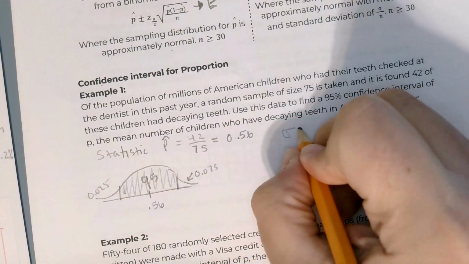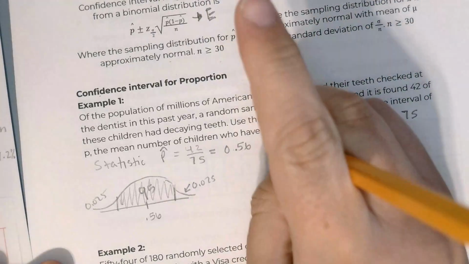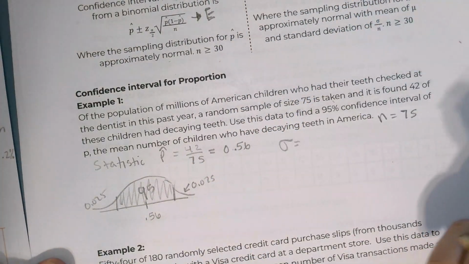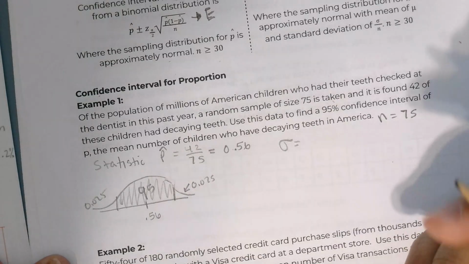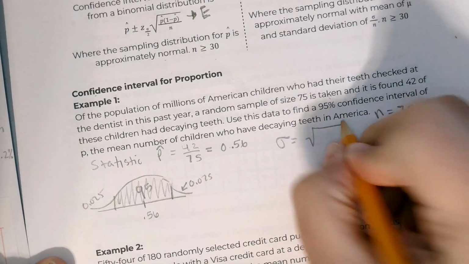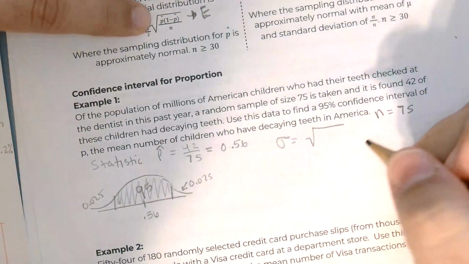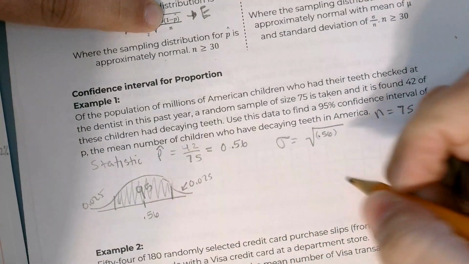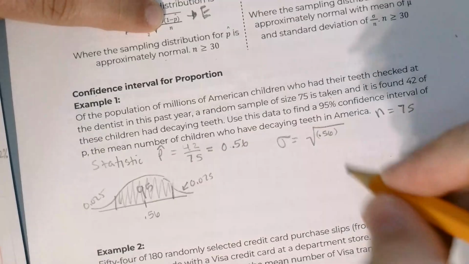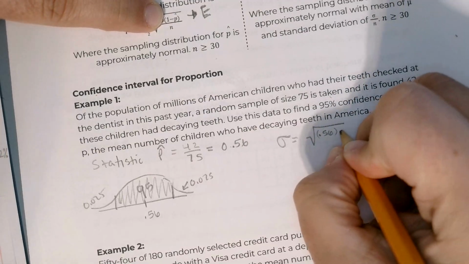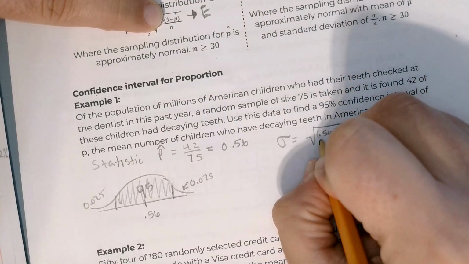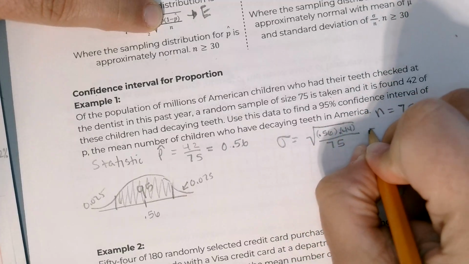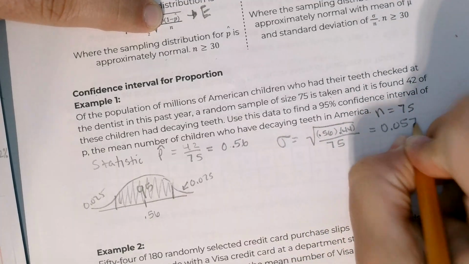Let's figure out what I'll call E. We have the square root of, using this formula right here, p hat, which is 0.56, times 1 minus p hat, which is q, which is 0.44, divided by our sample size of 75, and that'll give us 0.057.